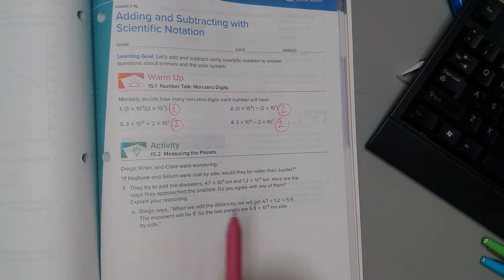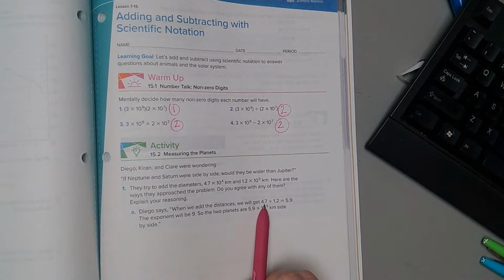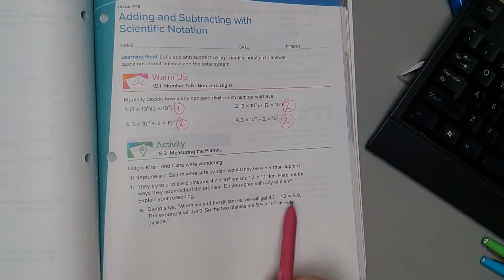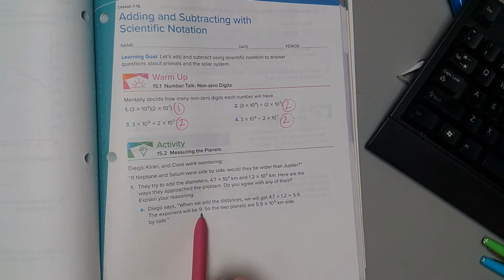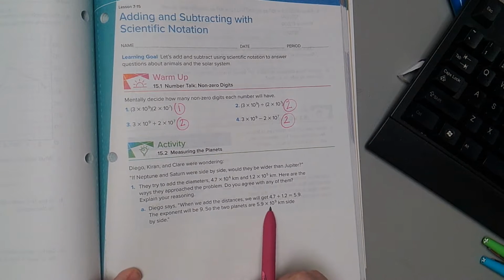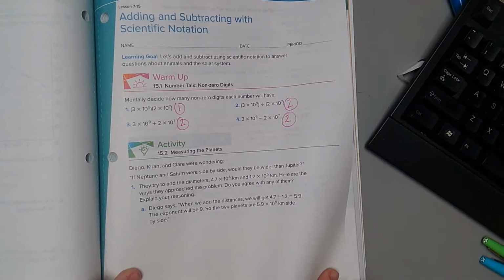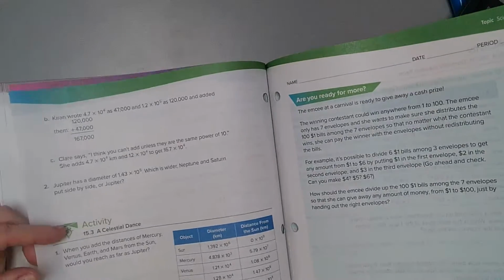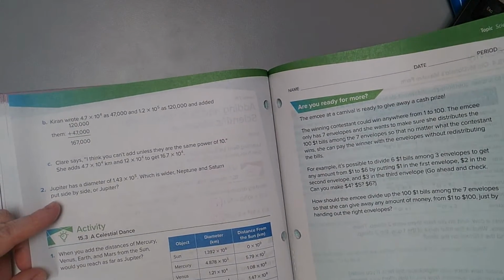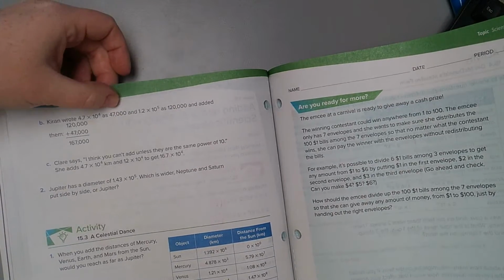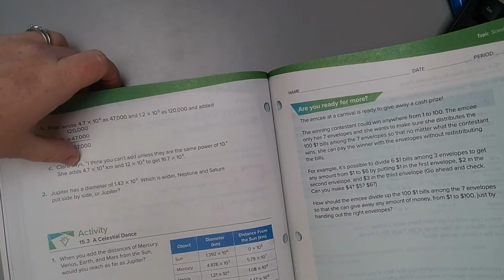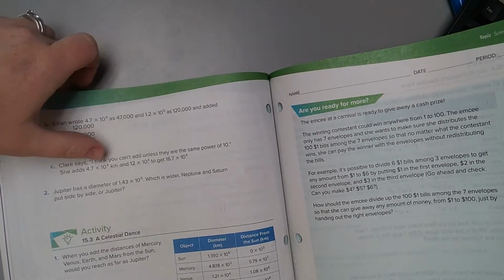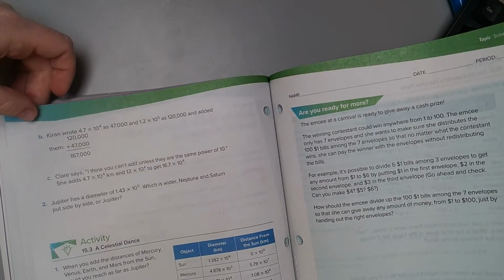Diego says we add the distances. You'll get 4.7 plus 1.2 equals 5.9, and the exponent will be 9. So the two planets are 5.9 times 10 to the power of 9. Chiron says write them in expanded form or standard form and then add them. And Claire says, I think you can't add them unless they have the same power of 10. So she made them so they had the same power of 10 and then added.